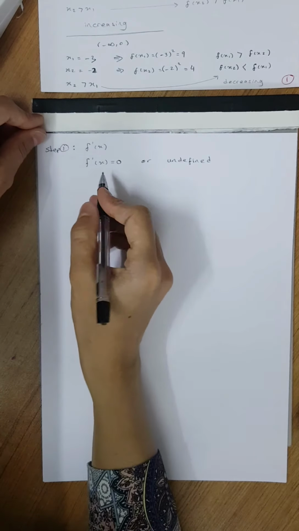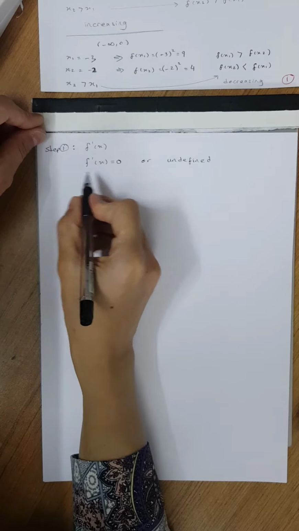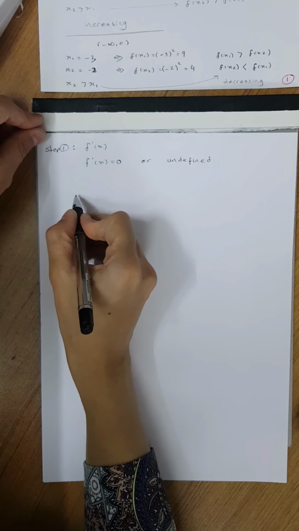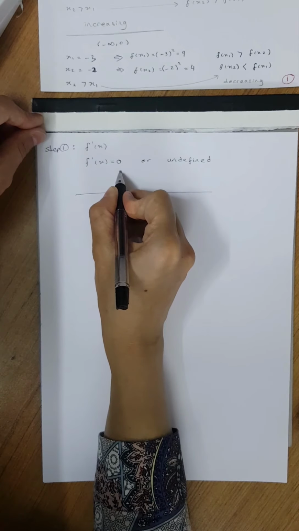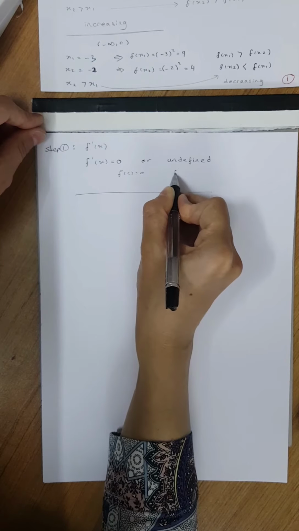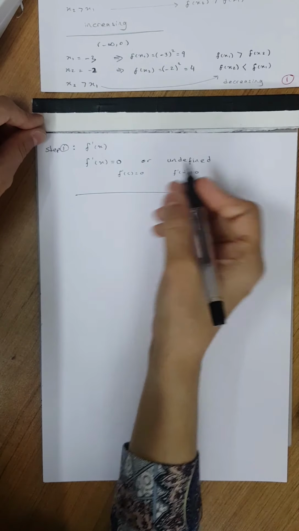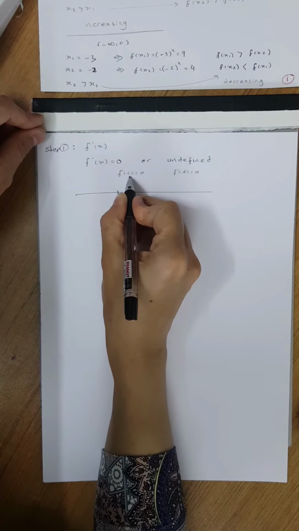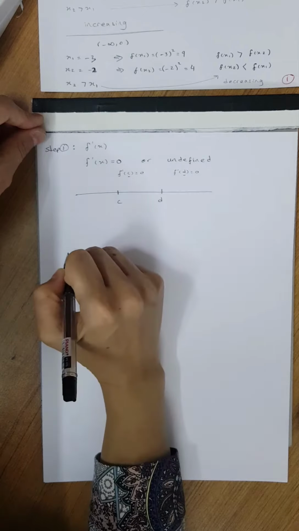Okay, and then what will we do? When we find those numbers, we will put them on the real number line. For example, we get that f prime of c is equal to 0 and f prime of d is equal to 0 or undefined. It doesn't make a difference. We put that c and that d on the real number line.